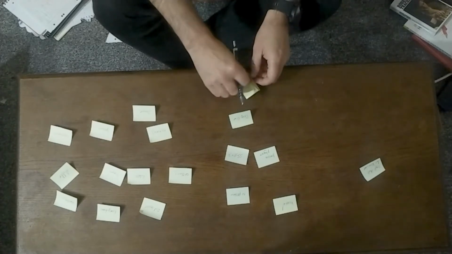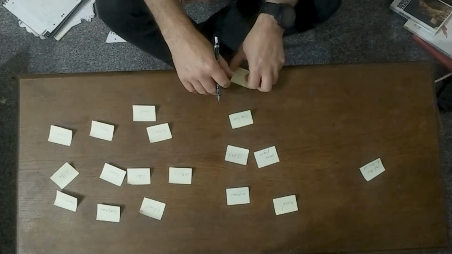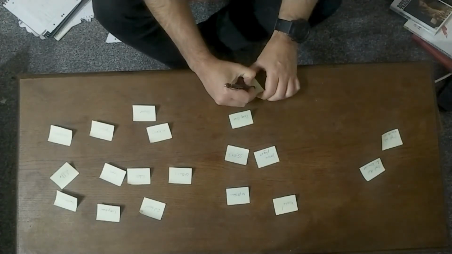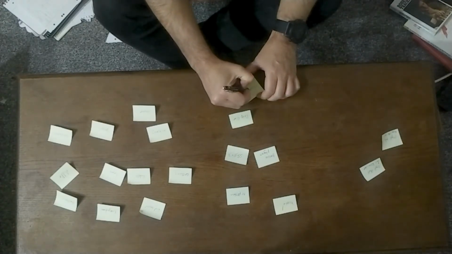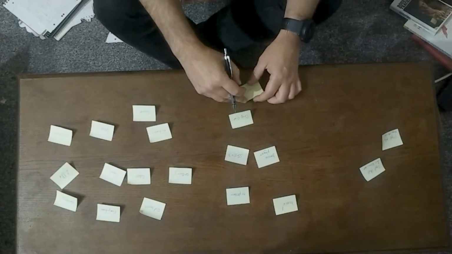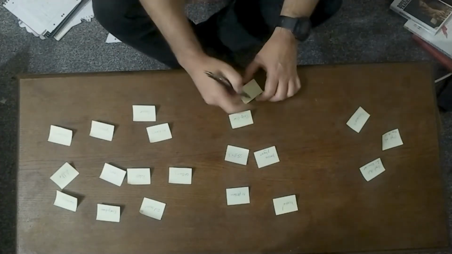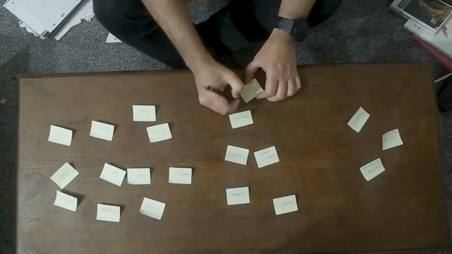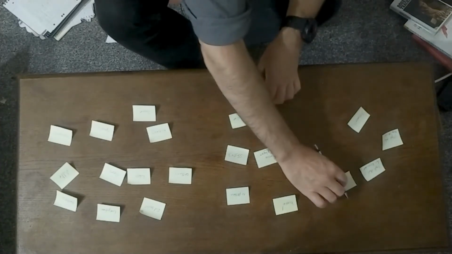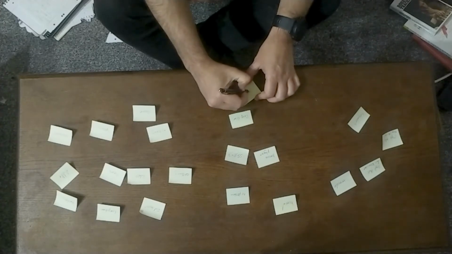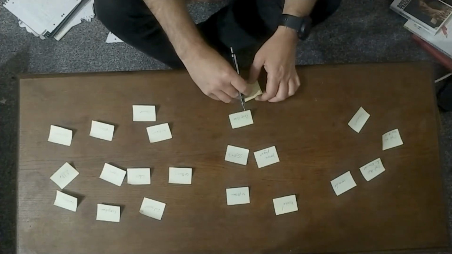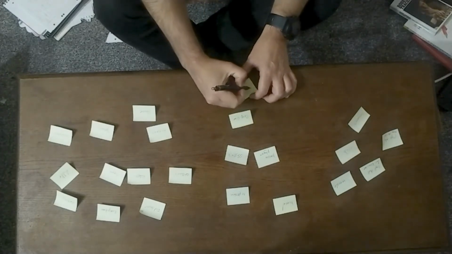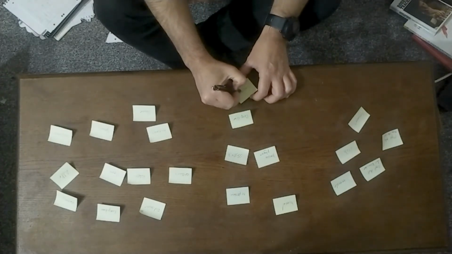Let's say we've got, these are difficult to get in, there we go. We've got, broadly speaking, beginners. We've got intermediate players. We've got club players. We've got competition players.